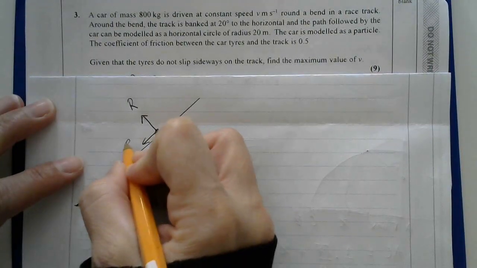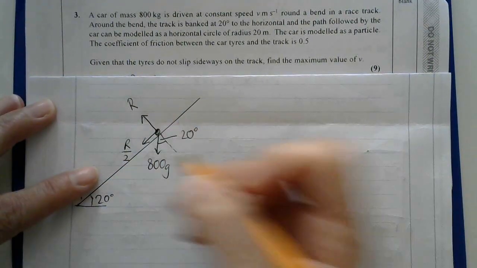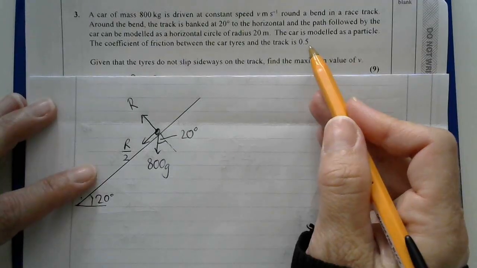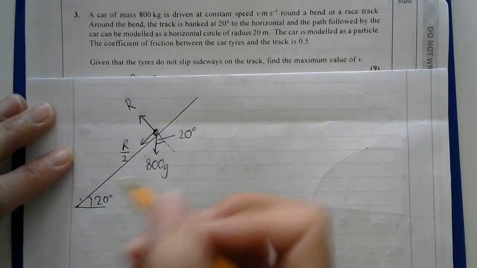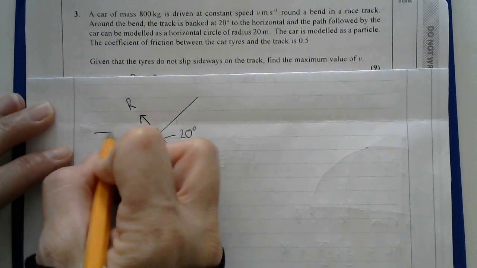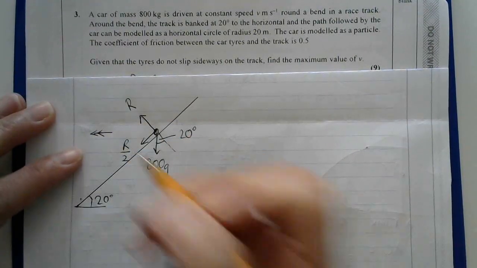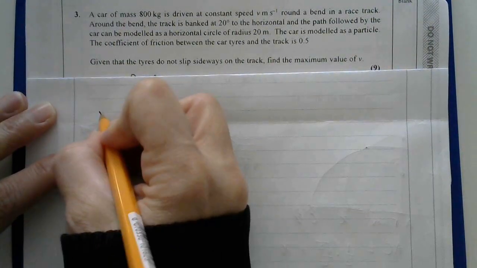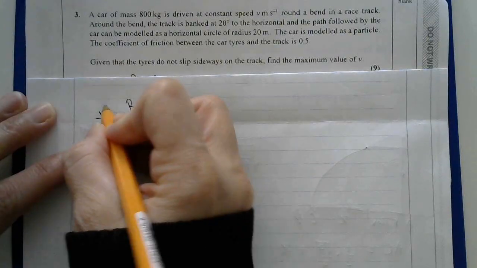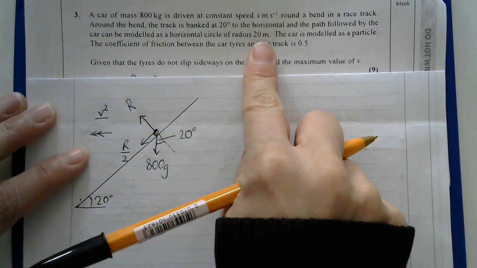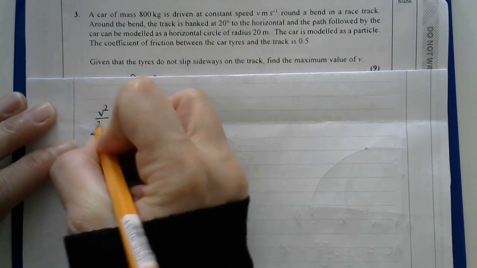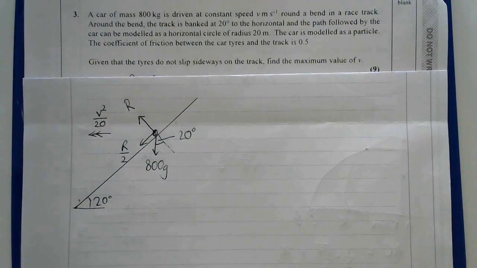And so here I have R divided by 2 because mu was a half. Then I have the acceleration towards the centre of the circle, which is going to be v squared divided by the radius of the circle. And they told me that radius was 20, so I've got v squared over 20 here.